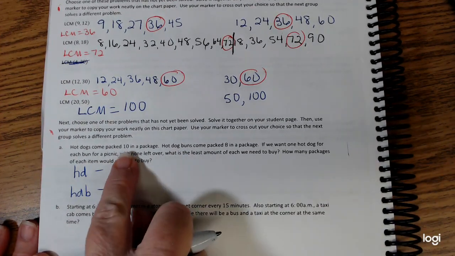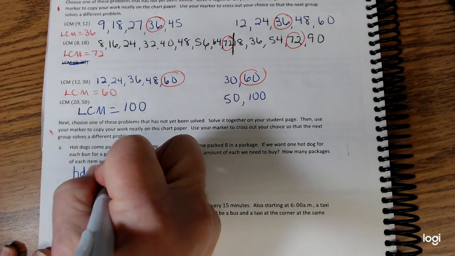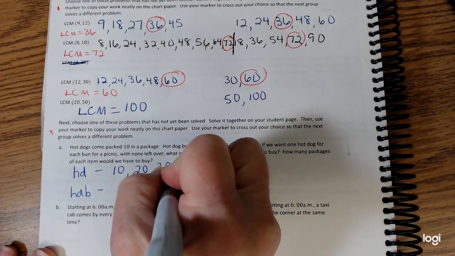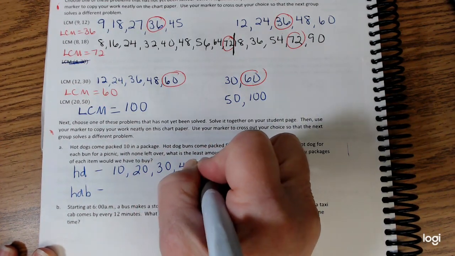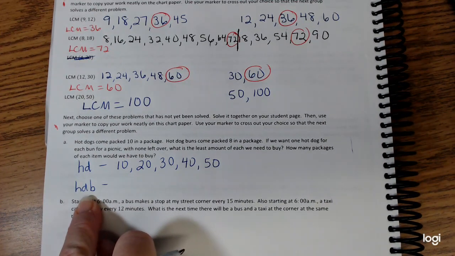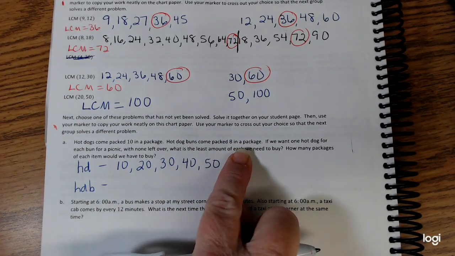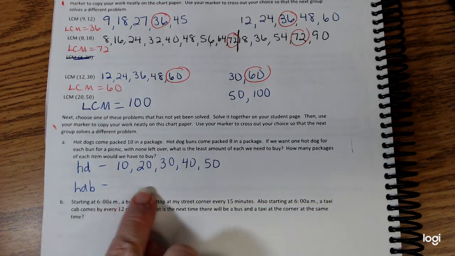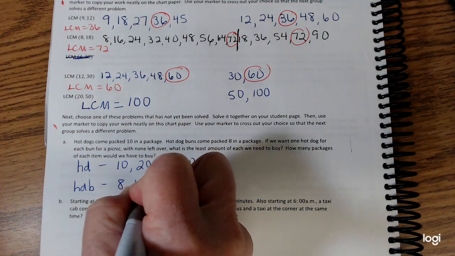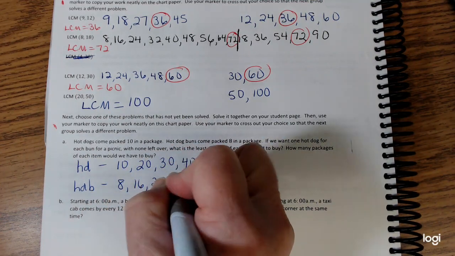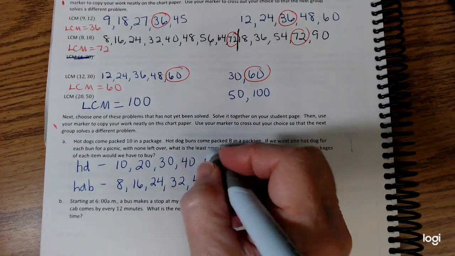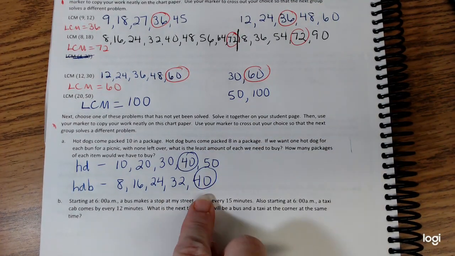All right, I know that hot dogs come 10 in a package, so let's just start counting by multiples of 10. Okay, let's stop there, and let's go ahead and count by the hot dog buns. Hot dog buns come 8 in a package, so we're going to start counting by 8s. And if you notice, we found something in common.